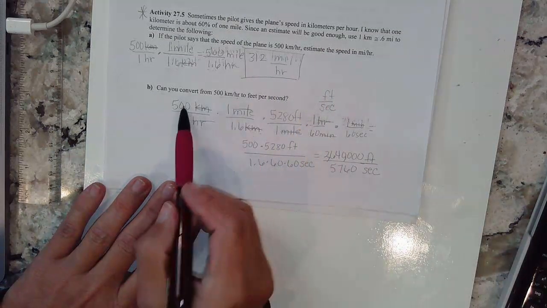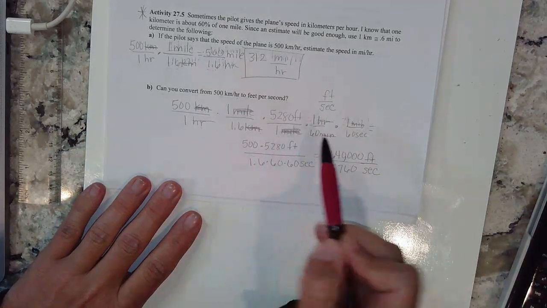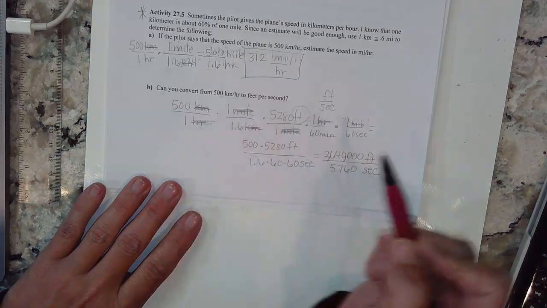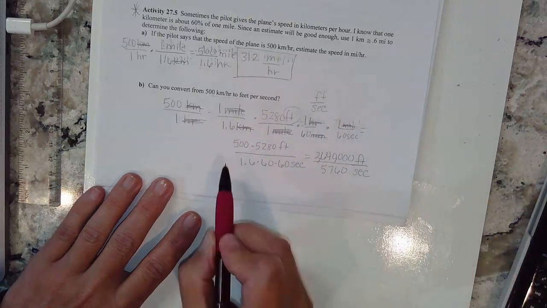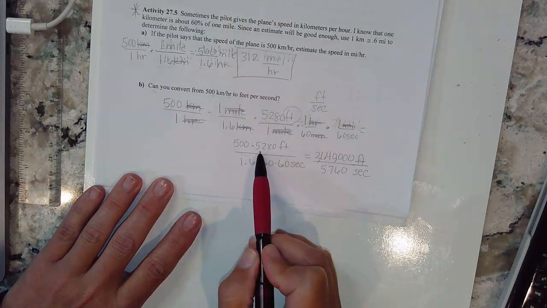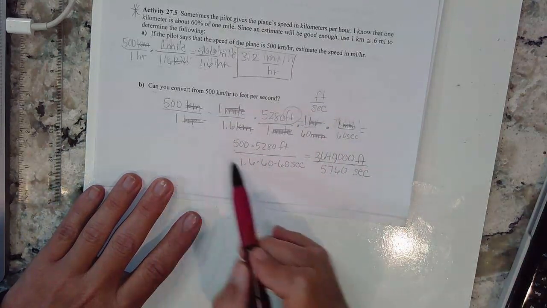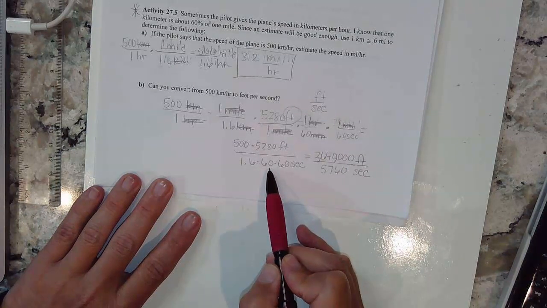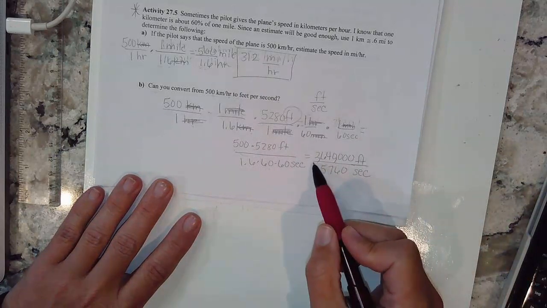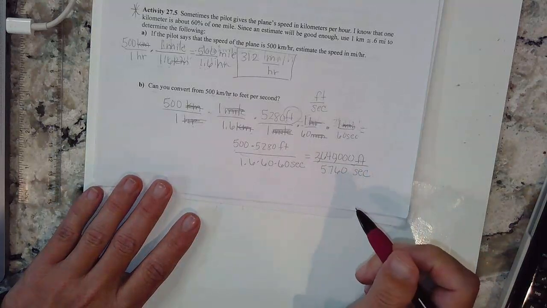Then I go through and cancel out my kilometers, my miles, and I'm left with feet. I can cancel out hours and minutes. Then I multiply whatever's on top: 500 times 1 times 5,280 times 1 times 1. And on the bottom, 1 times 1.6 times 60 times 60 times 1. So I get this huge number of 2,640,000 feet per 5,760 seconds.